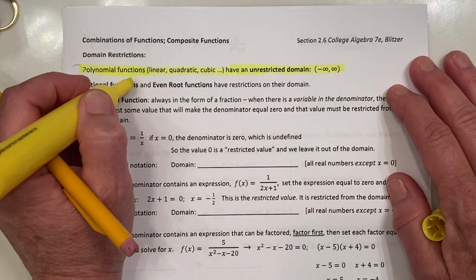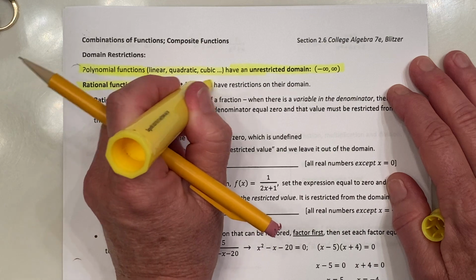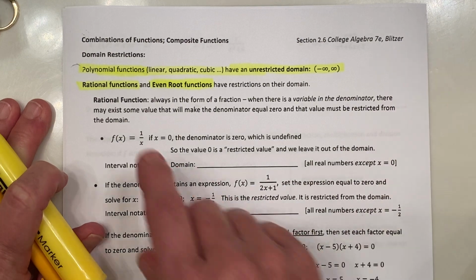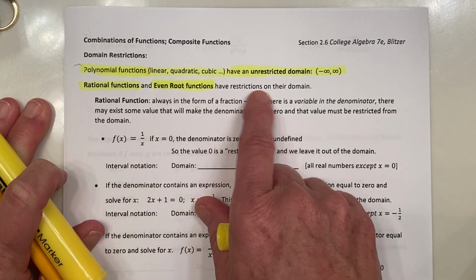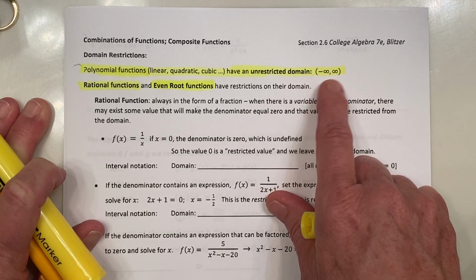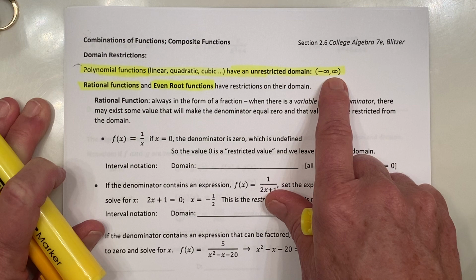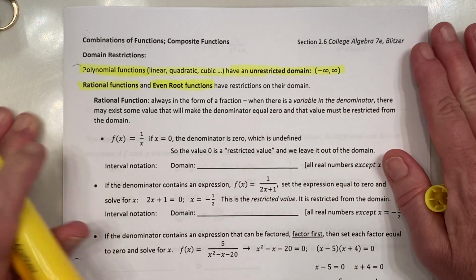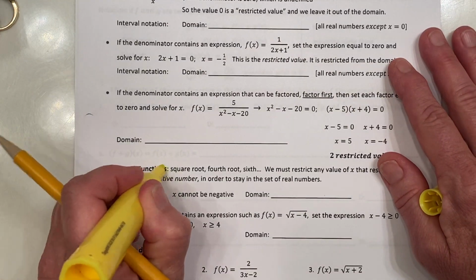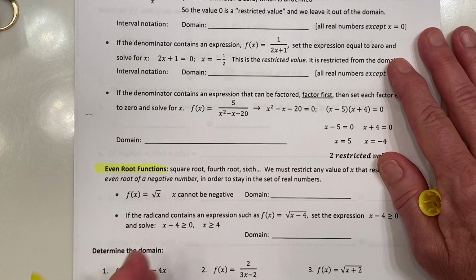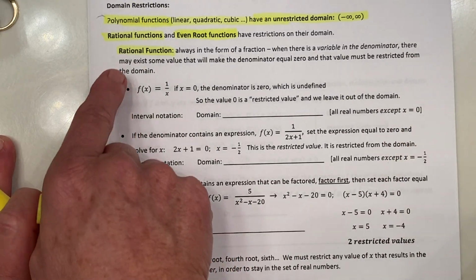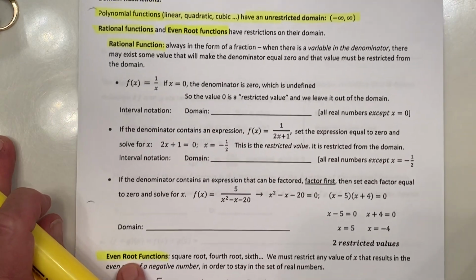We're also going to be looking at rational functions and even root functions. So we've got three functions we're responsible for knowing how to find their domains. Rational functions and even root functions have restrictions on their domain, meaning we're going to have some kind of break in all real numbers, some kind of x values that we have to remove from the set of all real numbers. So just briefly looking at what a rational function's definition is and an even root function's definition, and then I'm going to go to an additional worksheet to look at those types of functions. This is where we're going to struggle the most, finding domains of rational and even root functions.